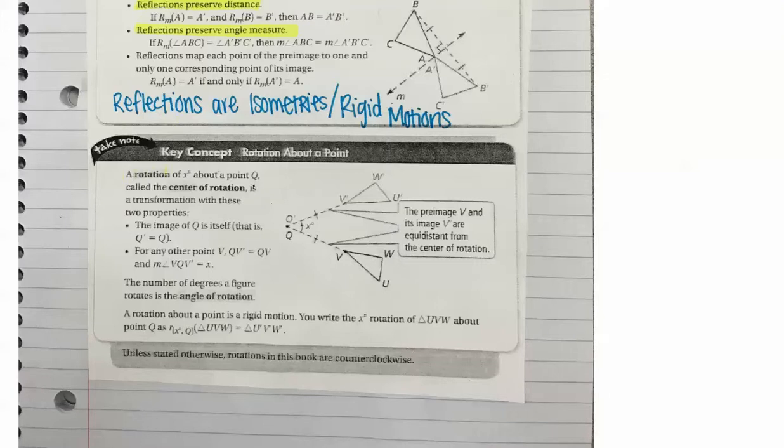So a rotation of x degrees about a point Q, which is called the center of rotation, is a transformation with the following properties. So let's look at what they're talking about. We have Q, which is the center of rotation. So that's this point right here. Every rotation needs to be around a point. And the other thing is we have x degrees. So x degrees is this right here.